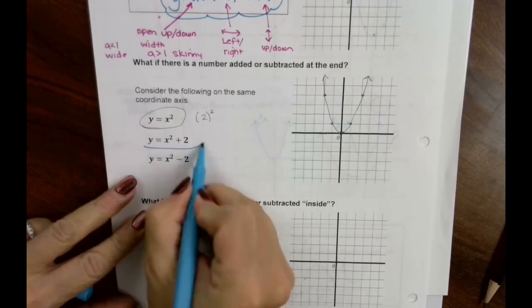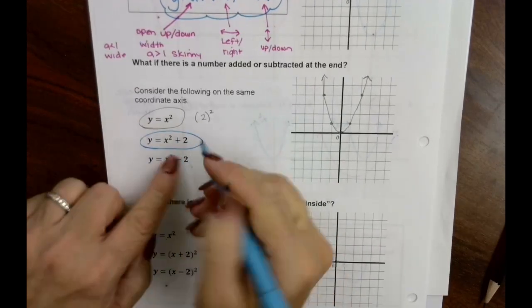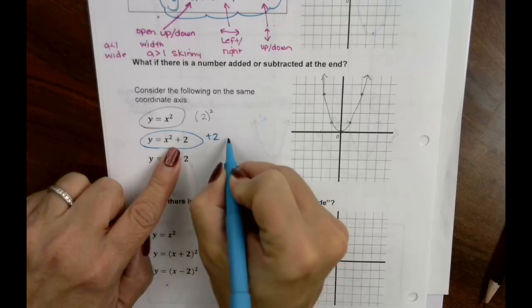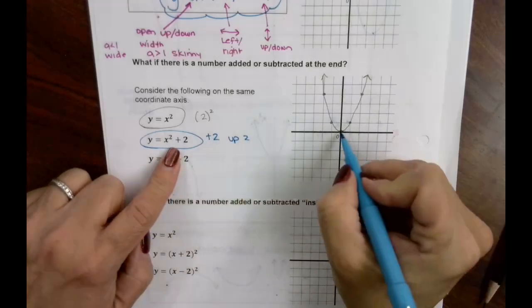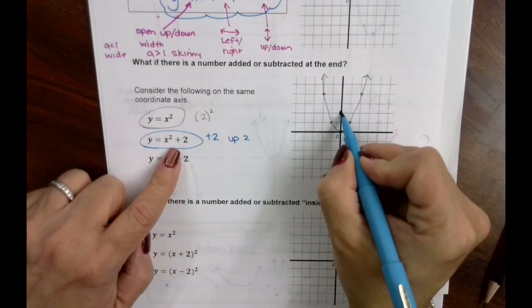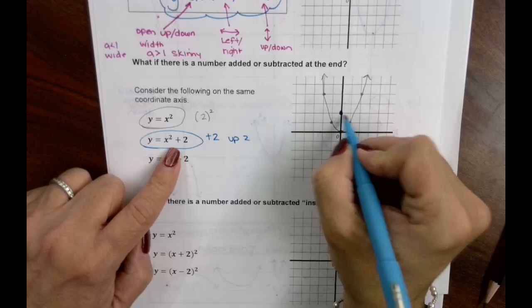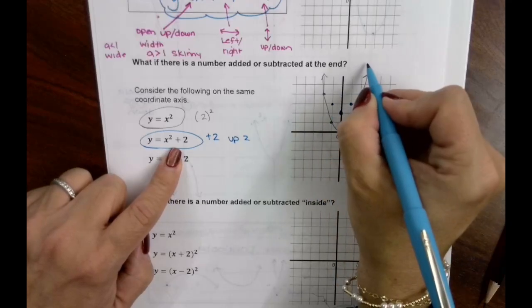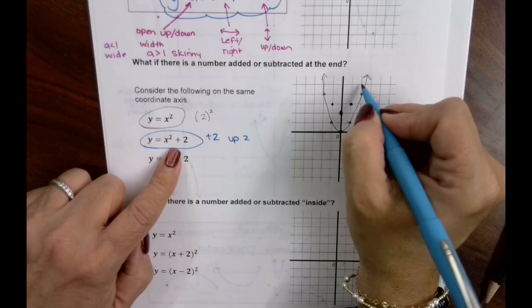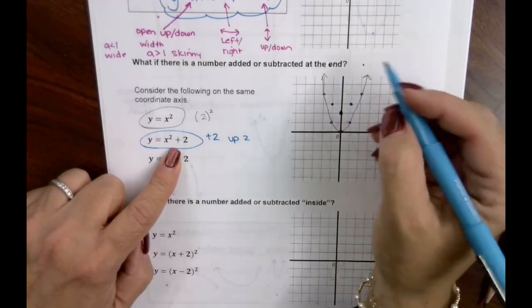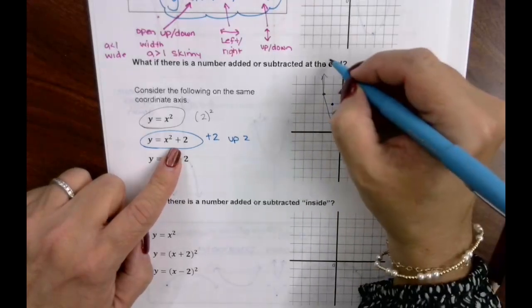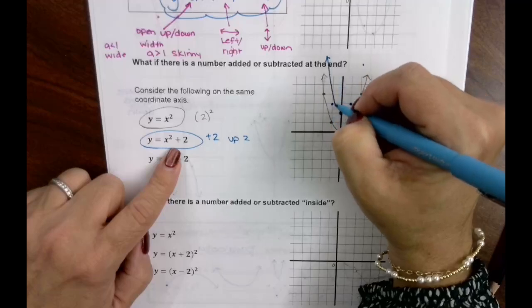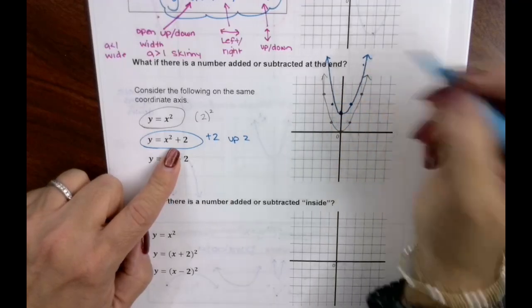All right, now I'm going to do this one where I have a +2. So +2 means I'm going to go up by 2 units. So this is my new starting point. And if I go over, I'm going to go up 1. And if I went over again, I would go up 4. So it would be 1, 2, 3, 4, clear up here, off my paper. Okay, so this graph is going to look like that.